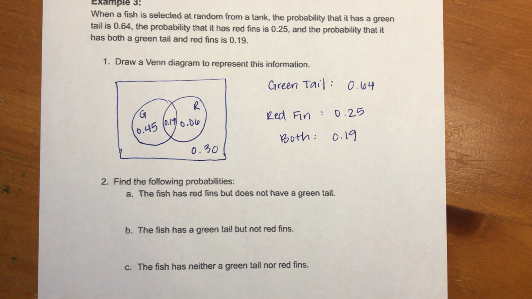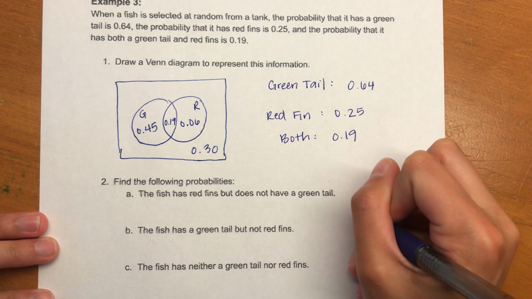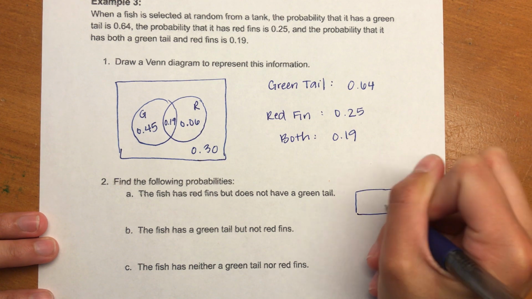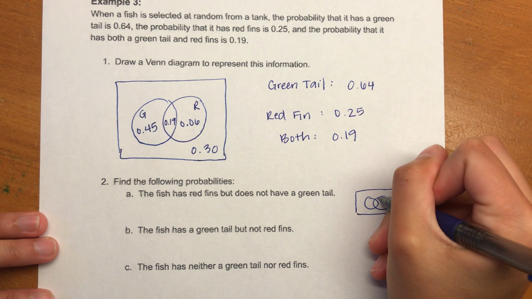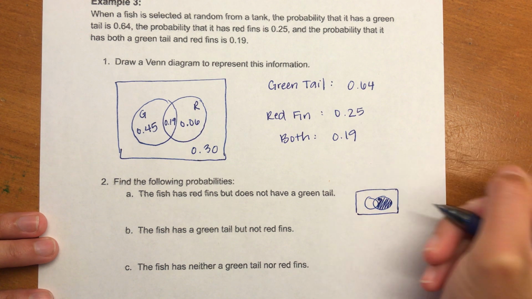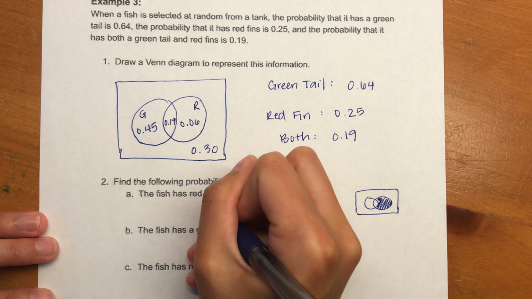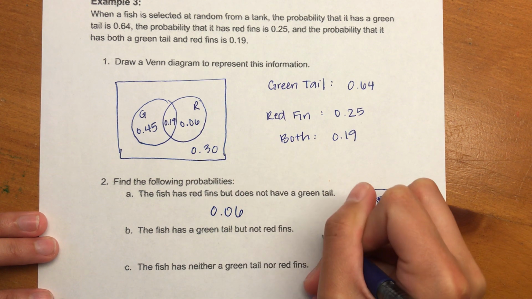Okay, so now we can calculate the following probabilities. The fish has red fins but does not have a green tail. And I like to draw a little diagram for this, right? So if the fish has red fins and does not have a green tail, then it's only part of R. So it's this part of our diagram, which is 0.06.